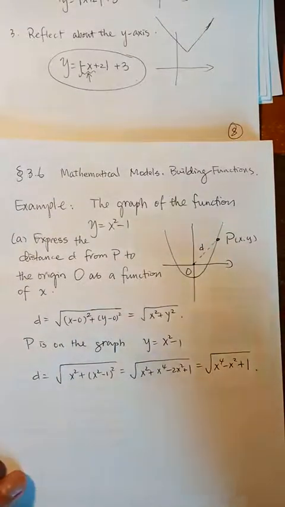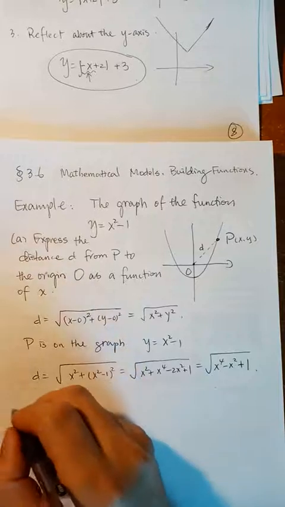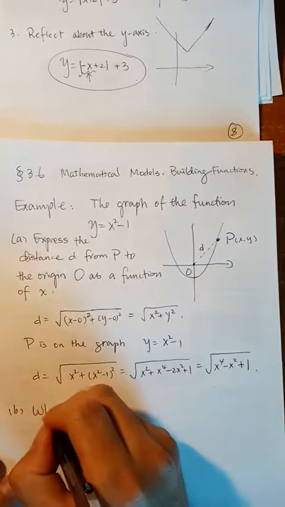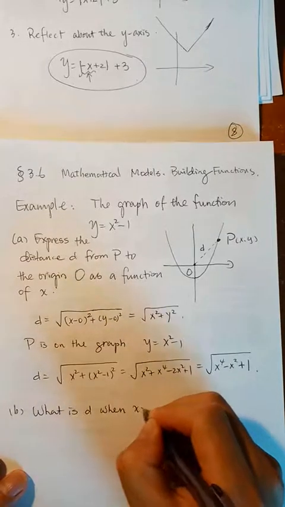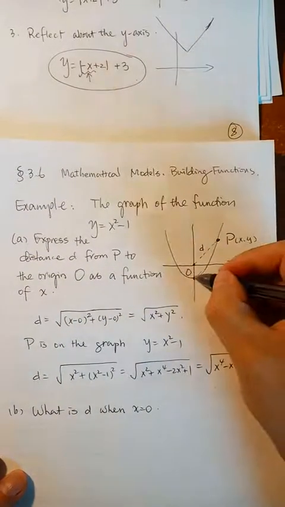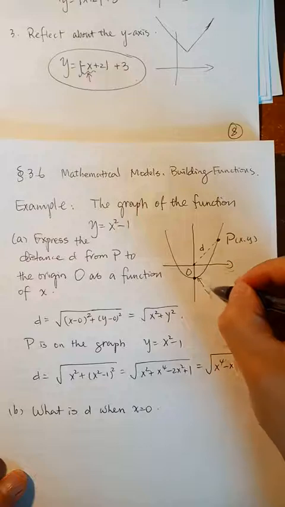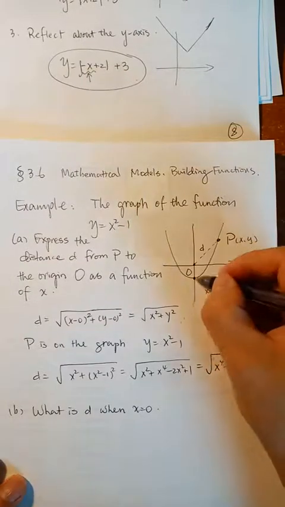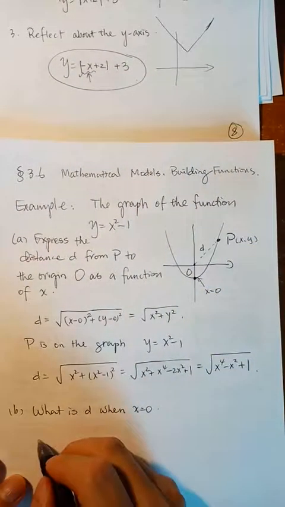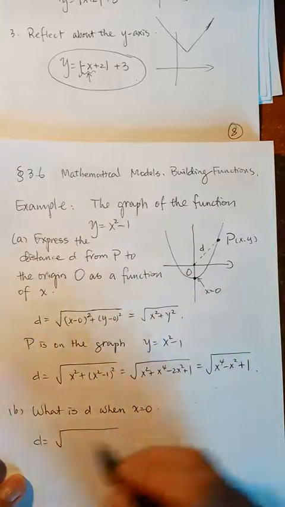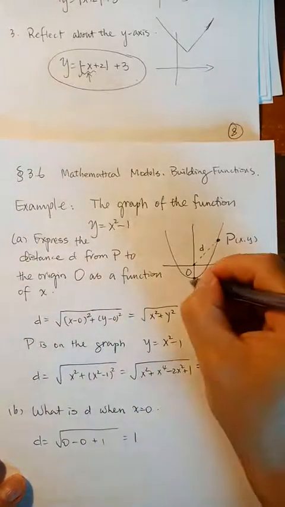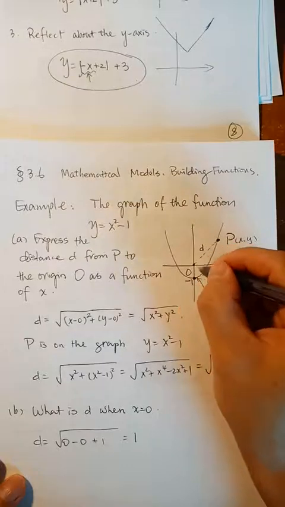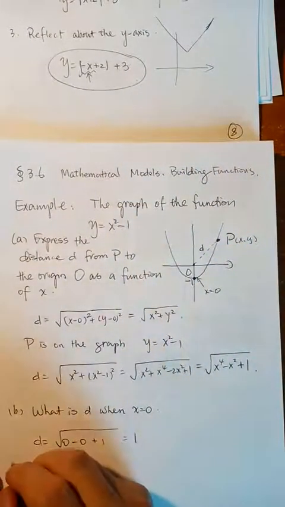Okay, and then let's check the second question. What is d when x is 0? X is 0, this point. This is x equal to 0. They want to know the distance here. Let's check. The square root of 0 minus 0 plus 1 is 1. Sure, because here is negative 1. From 0 to negative 1 is 1, so the distance is 1.